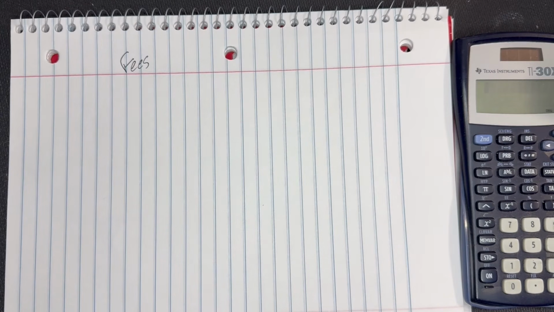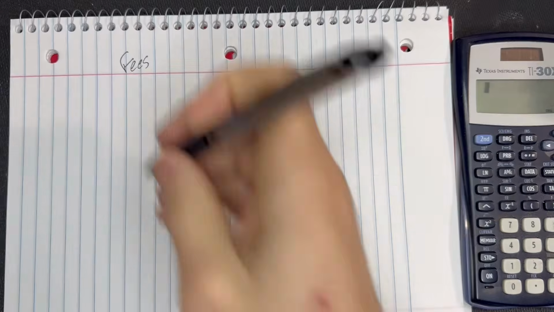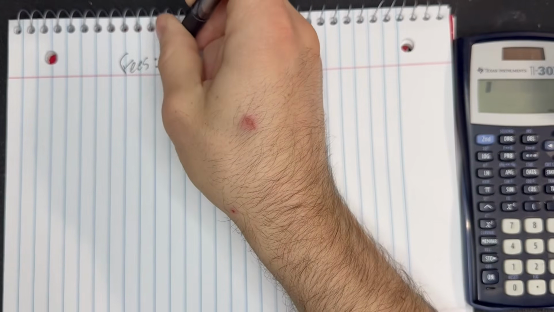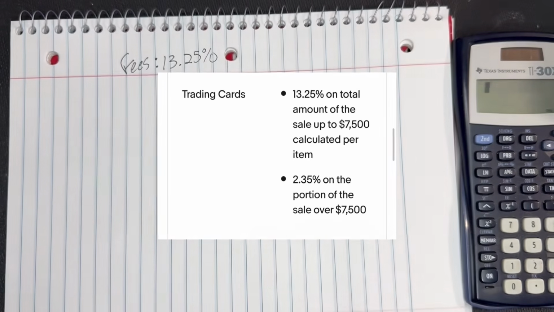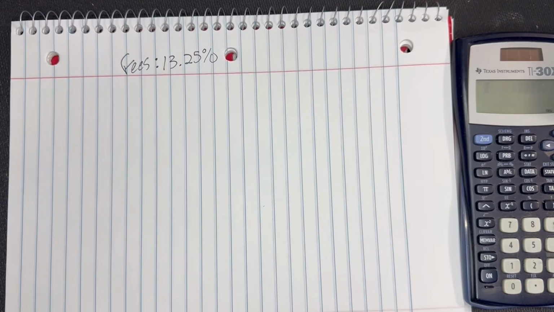So eBay fees. You know that when you're selling cards, eBay takes a frictional amount for using their platform. It's like a surcharge, and honestly, it's a little bit overhyped in terms of people's negativity towards it. But the word is out. eBay fees for trading cards are exactly 13.25%. Okay. So 13 and 25 hundredths to all of my math friends out there. That's your eBay fee rate.